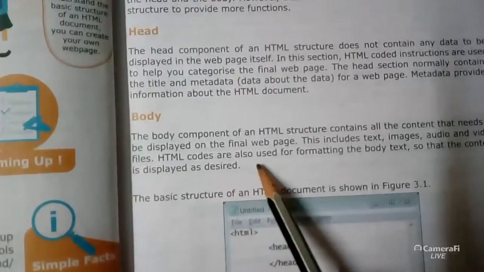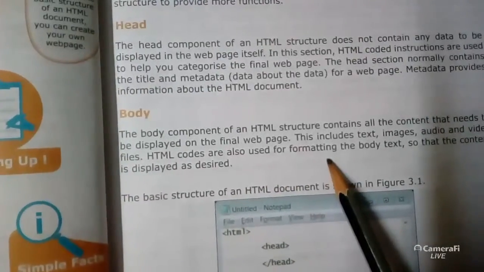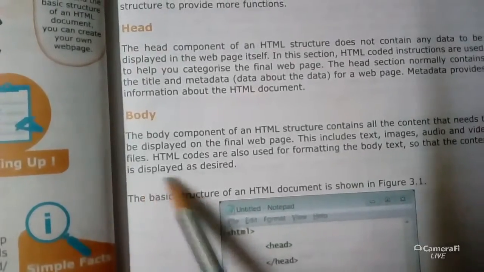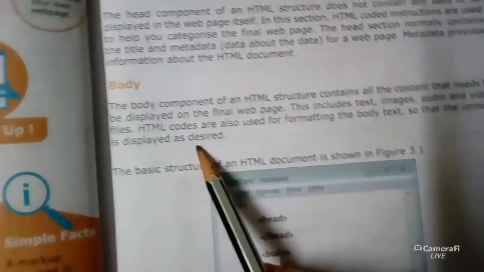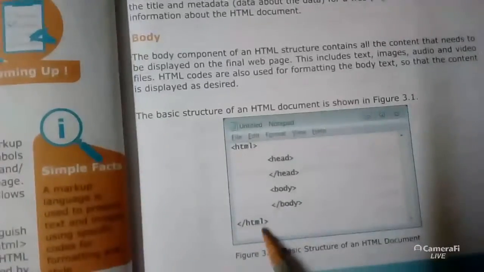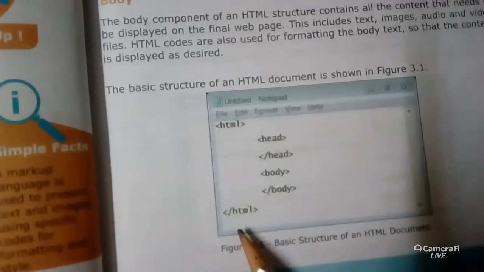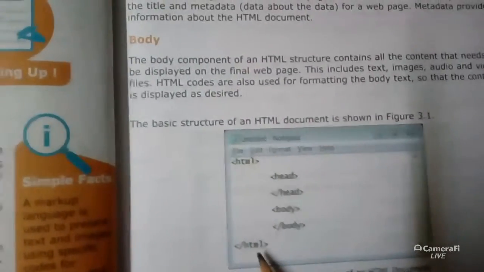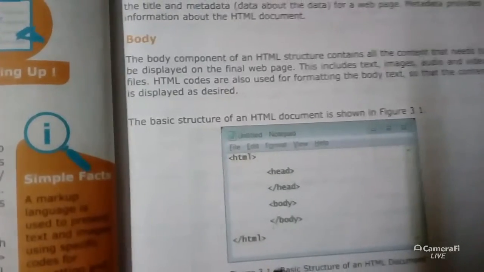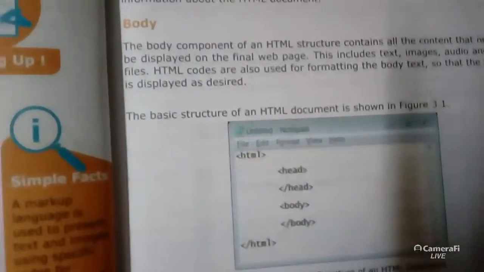HTML codes are also used for formatting the body text so that the content is displayed as desired. First, the basic structure I show you. Then when you want to complete the file, you have to write again angle bracket slash html. That means it is closed.